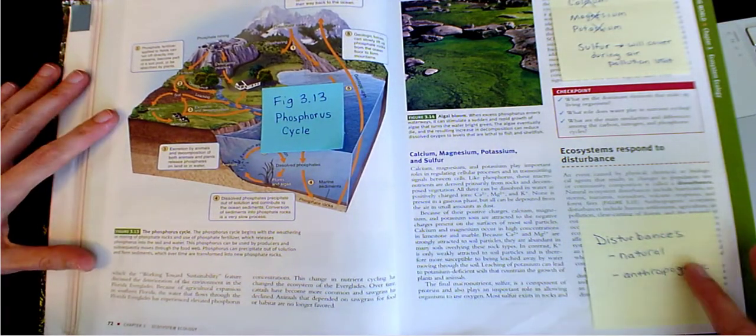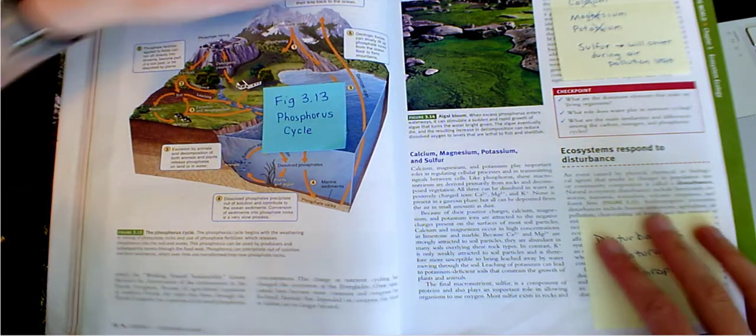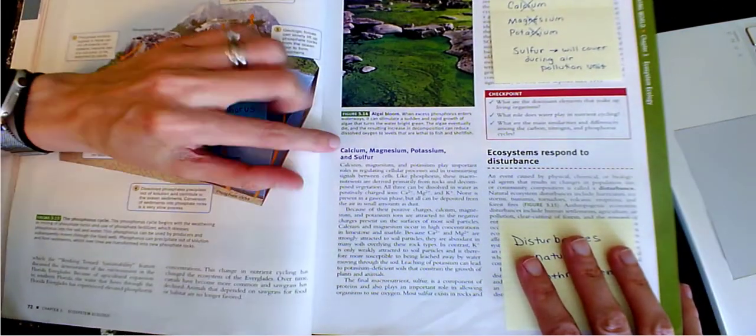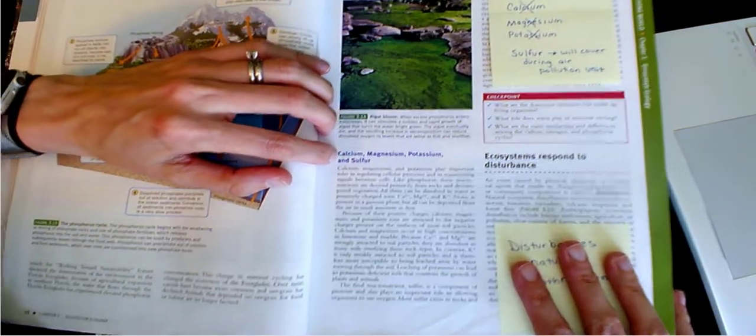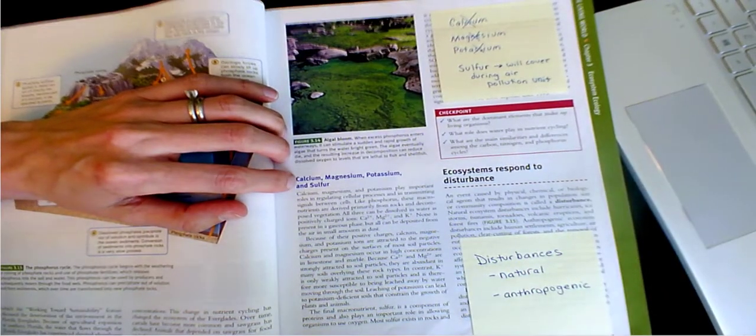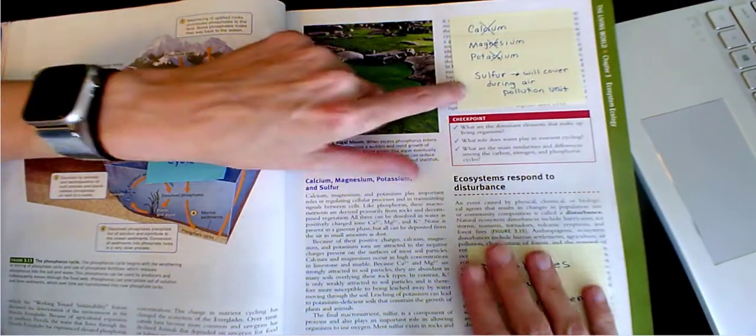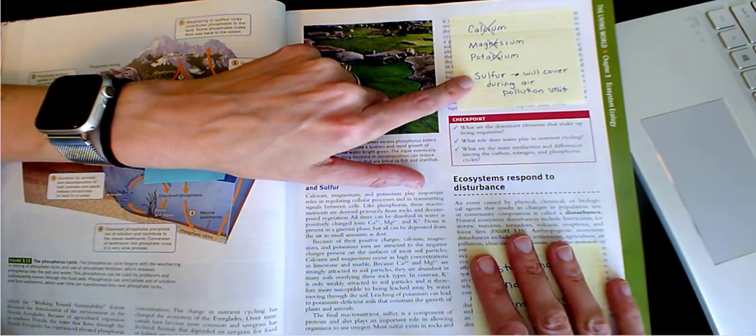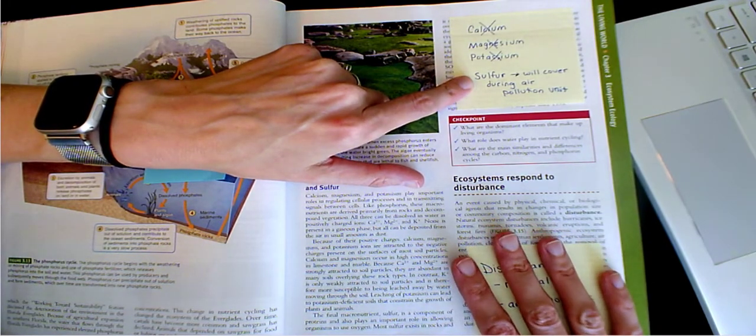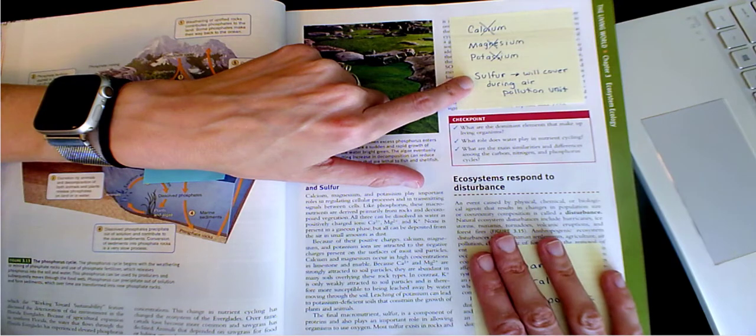Okay. And then it does briefly talk about calcium, magnesium, potassium, and sulfur. The only one that we'll talk about later when we cover air pollution would be sulfur. So that is something we'll get into later. So it's just the big four: water, carbon, nitrogen, and phosphorus.